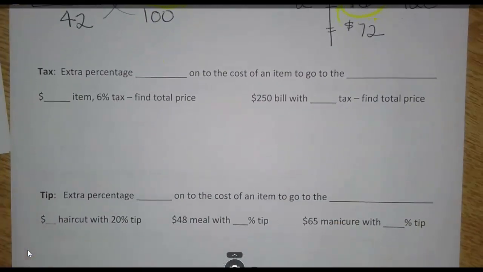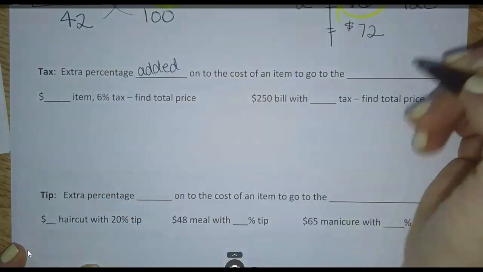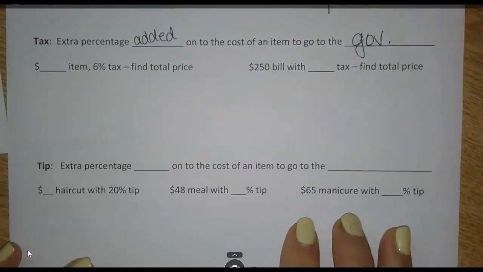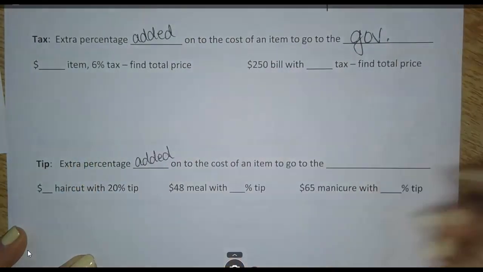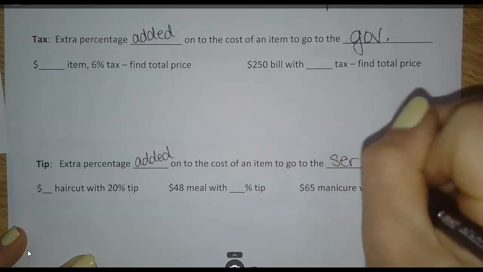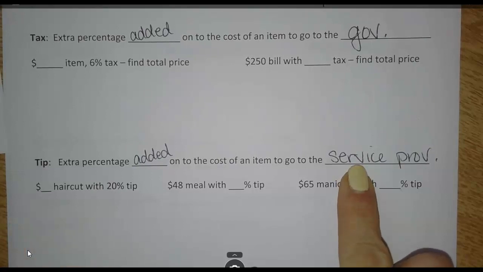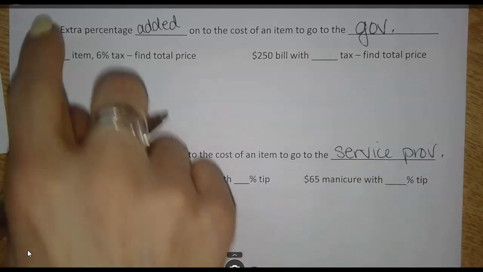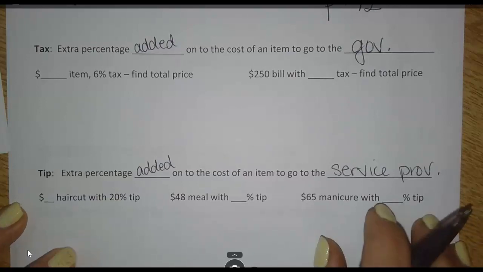Okay, let's talk about tax and tip. So really quickly, tax is an extra percentage that's added on, and that extra money goes to the government. Or a tip is an extra percentage that's added on, and that extra money goes to the service provider. Right? Your tip goes to your waiter or waitress or the person who cut your hair or did your nails or whatever. Okay? So both of these are going to make your total go up by a certain percent. Let's look at a couple examples quick.